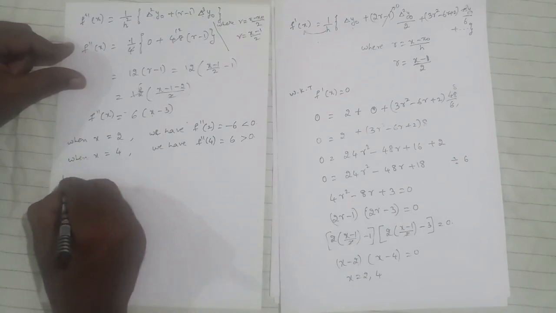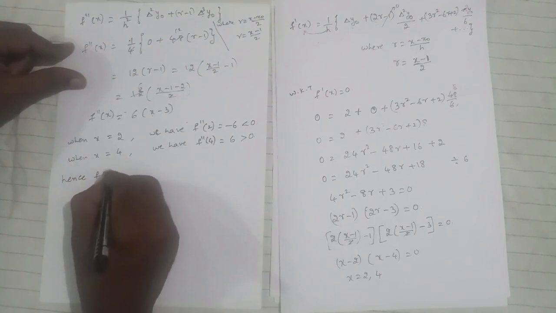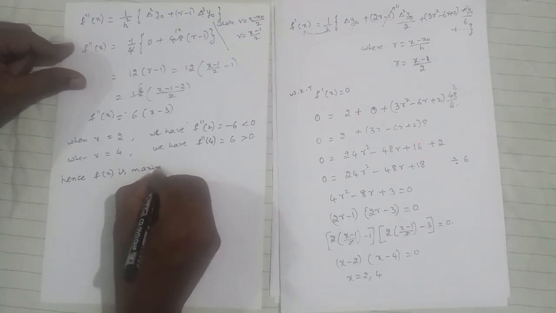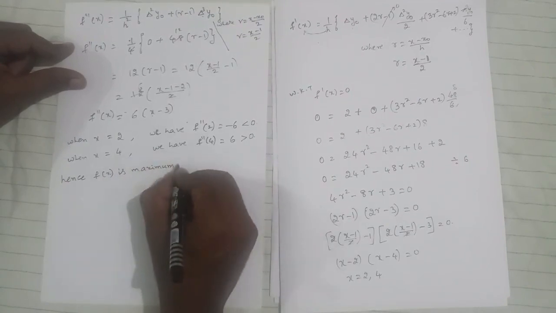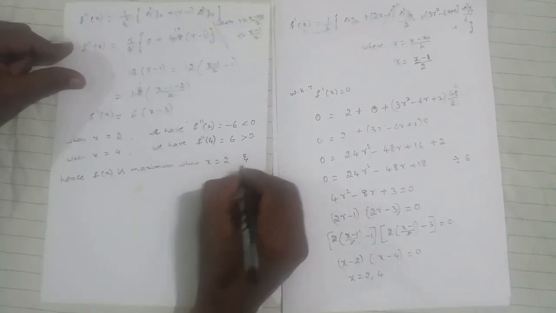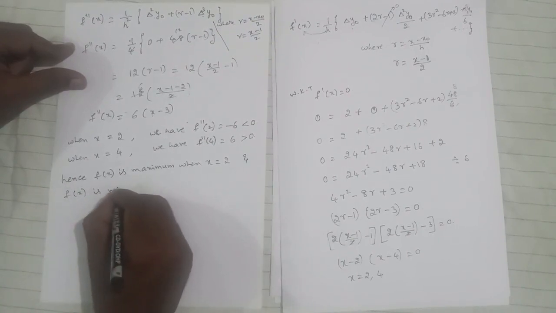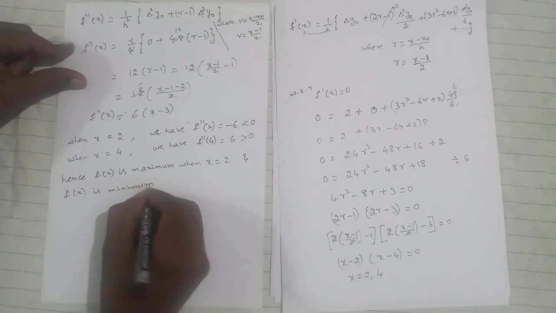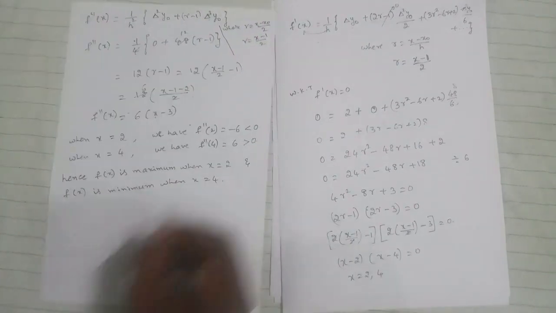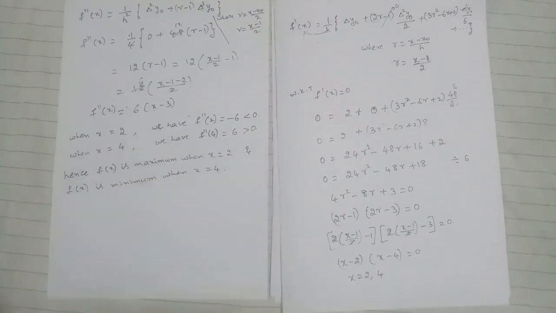So hence f of x is maximum when x equals 2, and f of x is minimum when x is equal to 4. So you got here maximum point and minimum point, that is 2 and 4.